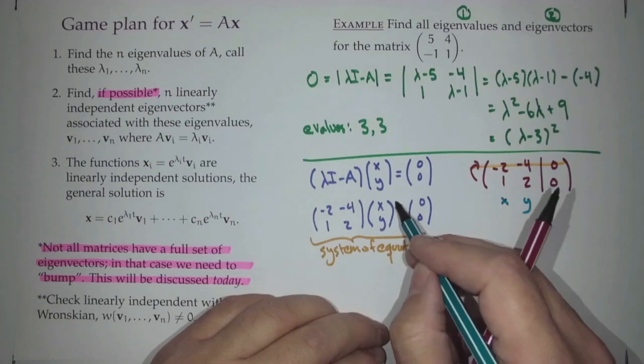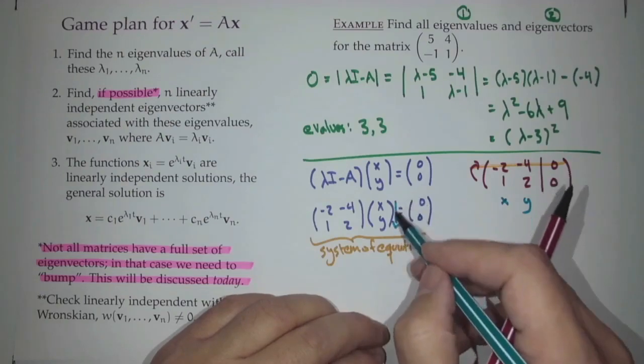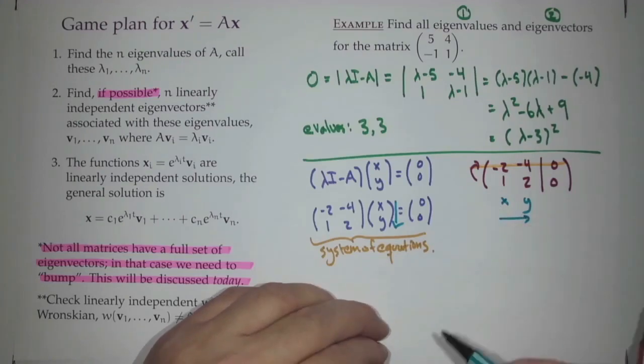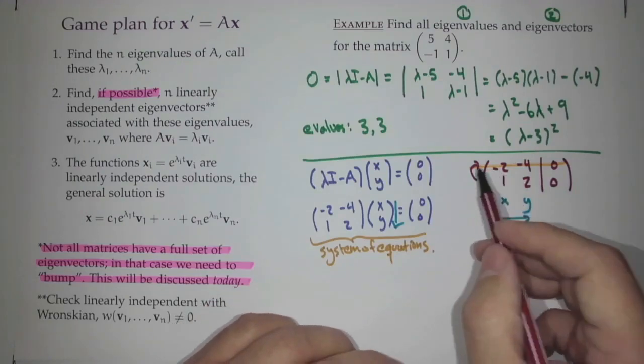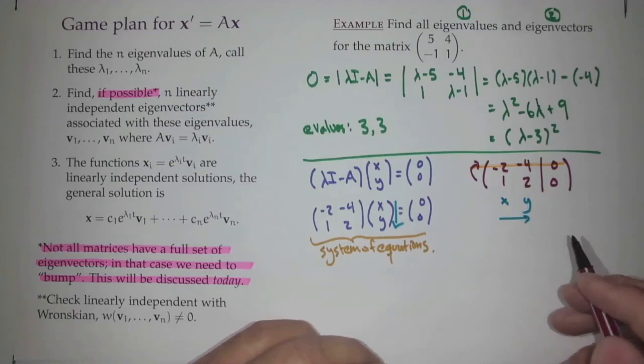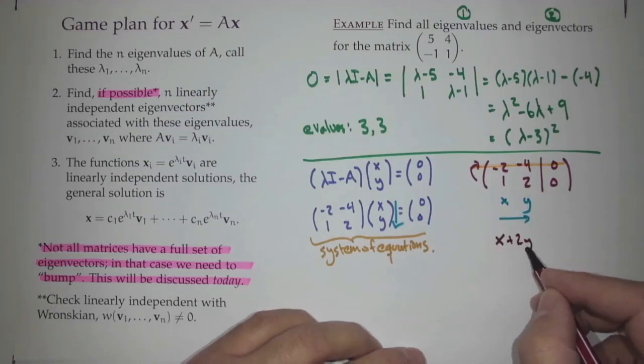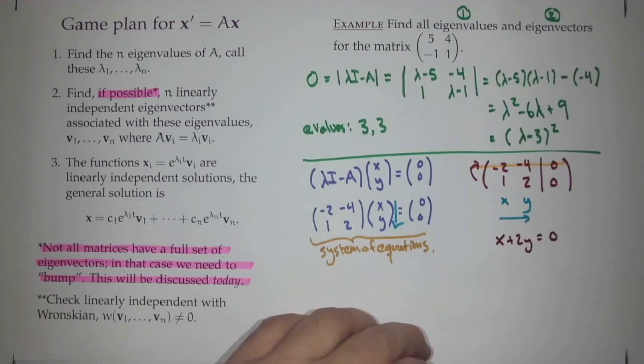So as you read down through here, top down to bottom, it's the same as going from left to right along there. So the first equation being knocked out says we don't need to worry about that anymore. And the second equation says, hey, we need x plus 2y equals 0. And we're just looking for any solution where this works.